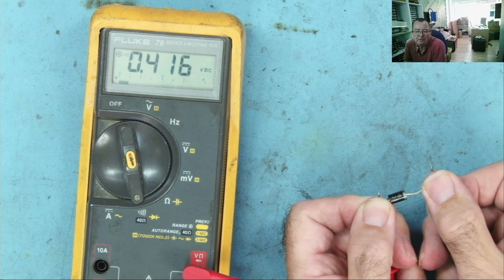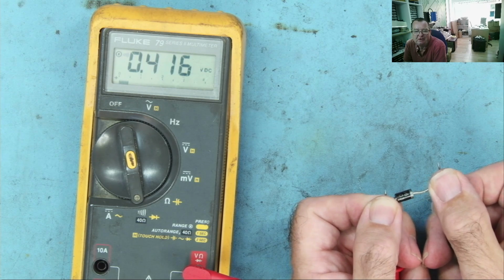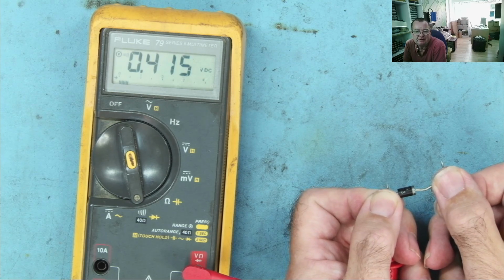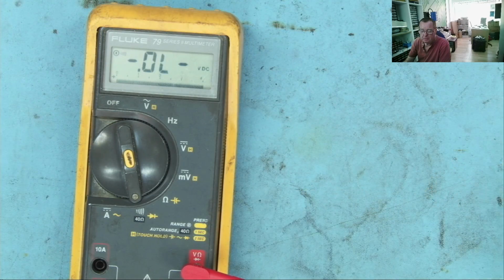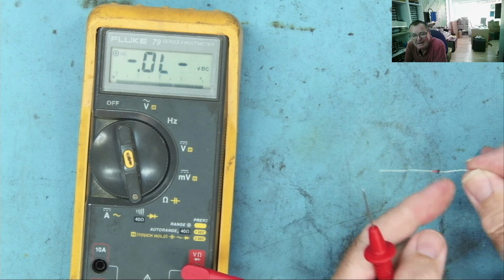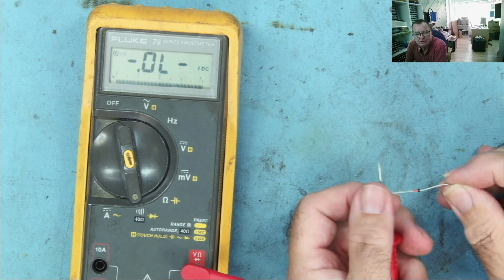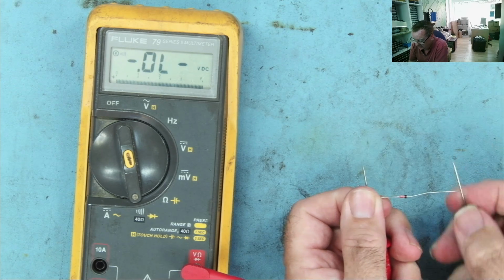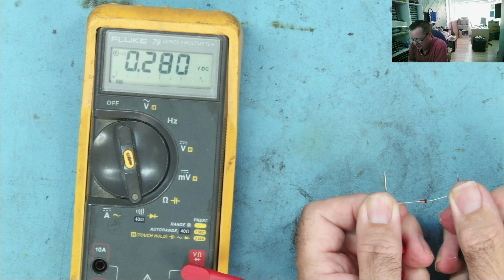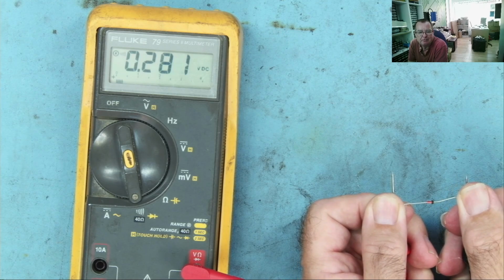So you can tell by the voltage drop the difference between a normal silicon rectifier, a fast switching diode, or a Schottky diode. Another type of diode you may come across, this is a germanium diode. You'll probably only find these in radio frequency circuits, and if we look at this one, 0.28. So depending on the type of diode, you will get a different reading.